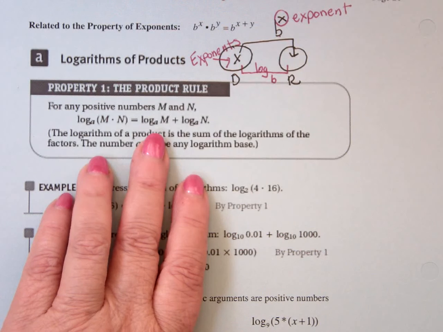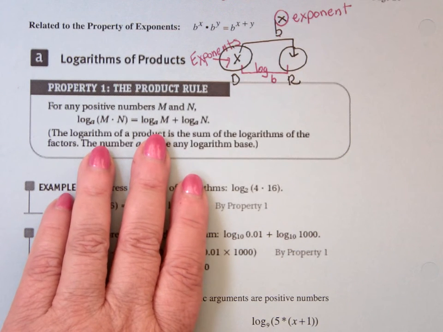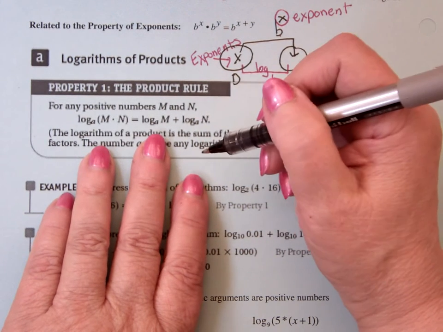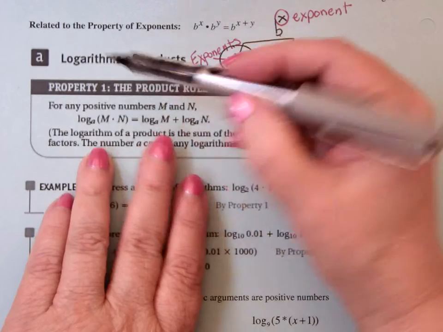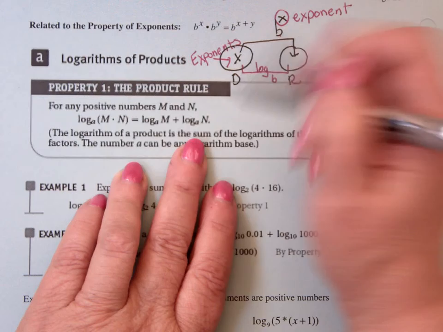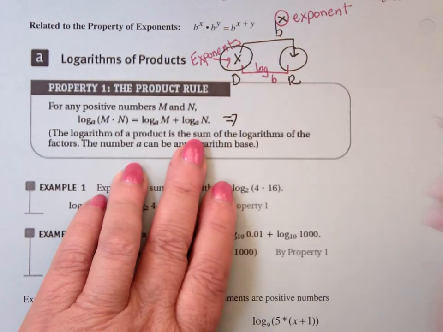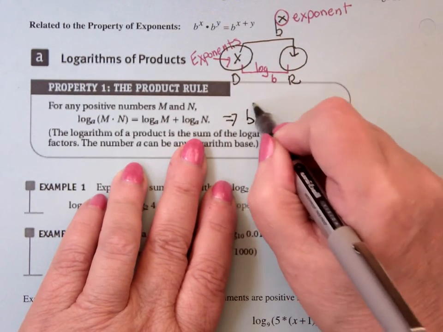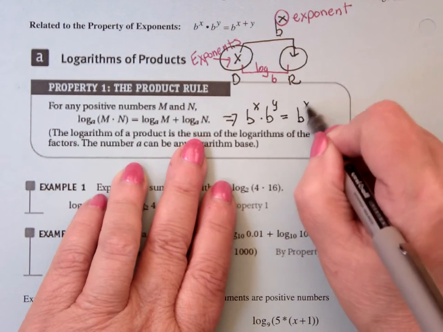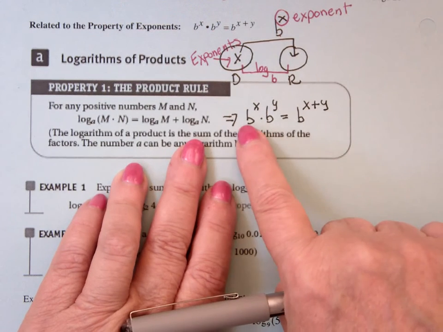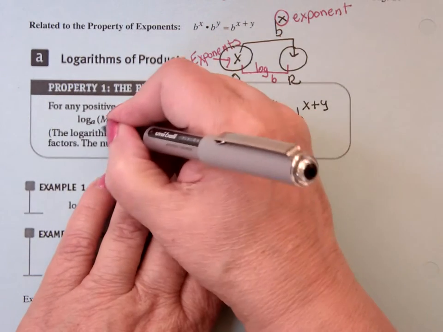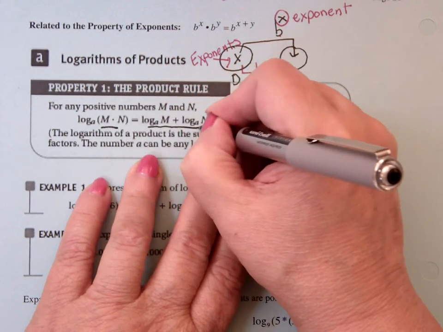The first property is the product rule. And it says for any positive numbers, m and n, because remember we cannot take the logarithm of a negative number, that the logarithm of a product is the sum of the logs. So the property this is related to is this one, that b to the x times b to the y is equal to b to the x plus y. So that says if you've got something that's multiplied together, you add the exponents.